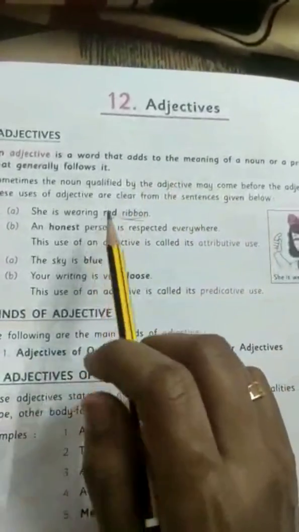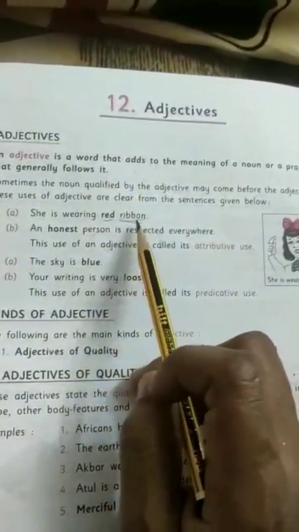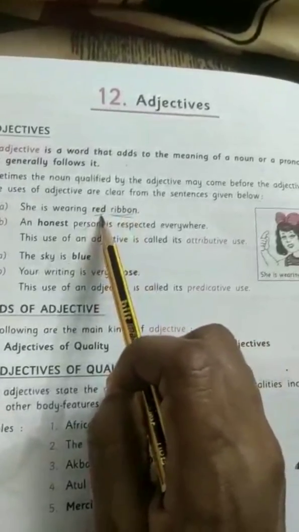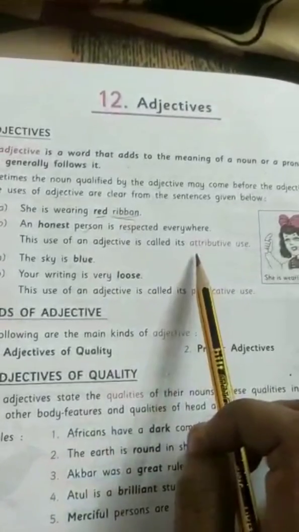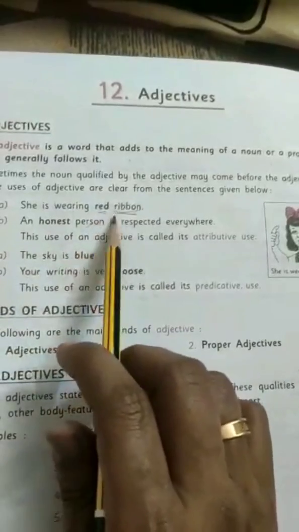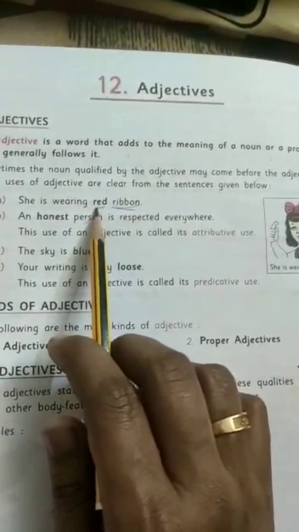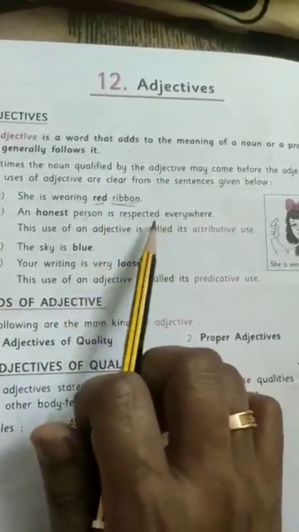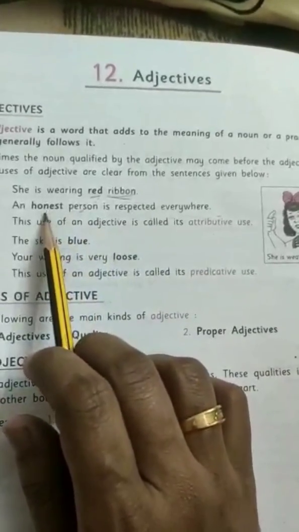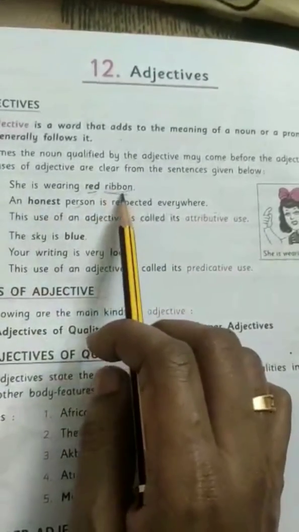Here it's saying that sometimes the adjective, which is adding some meaning to the particular noun or pronoun, will be used before that noun or pronoun. That type of adjectives are called attributive use. Okay, here we can see she is wearing a red ribbon. So we are talking about a ribbon which is red. So red is the adjective. An honest person is respected everywhere. So here we are talking about the person who is honest. So the word honest is the adjective, and both these adjectives are used before the nouns.